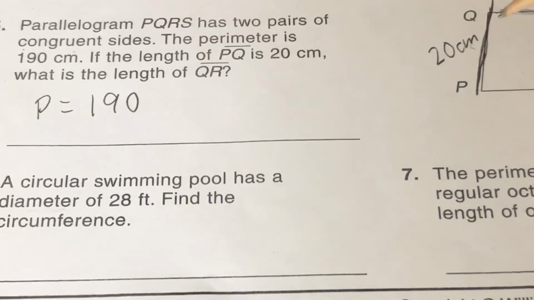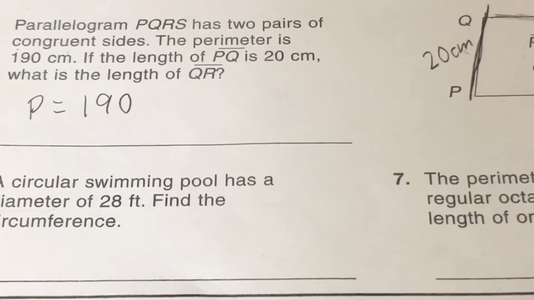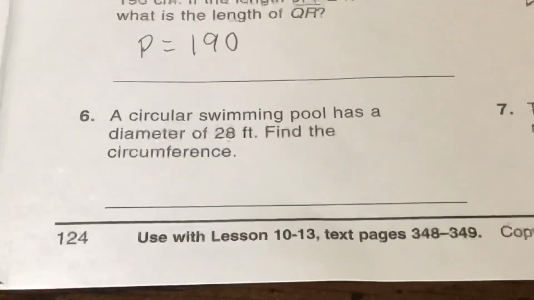I would do 190 minus 40. Whatever you have left, you need to divide it by 2, and that will give you the length of one side. Write that down right now. 190 minus 40. Whatever your answer is, you need to divide that by 2. And you know you can have a mixed number. It's not unheard of.